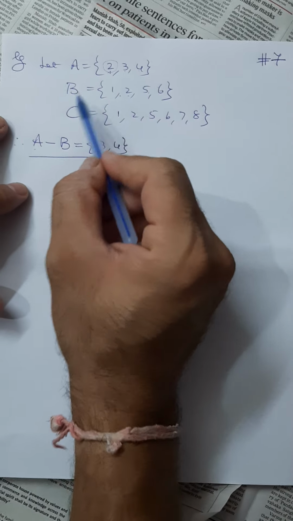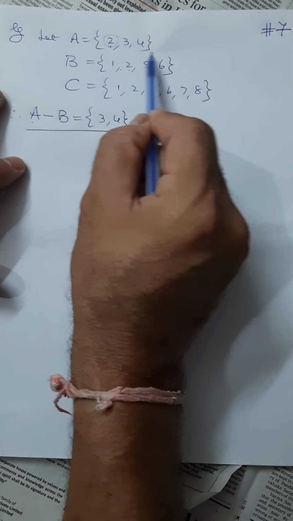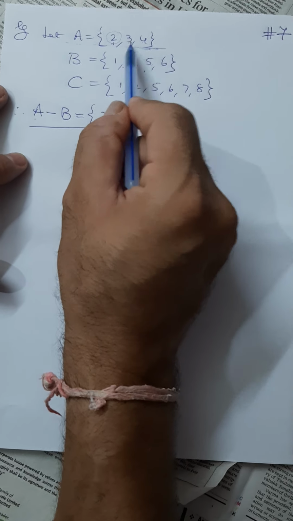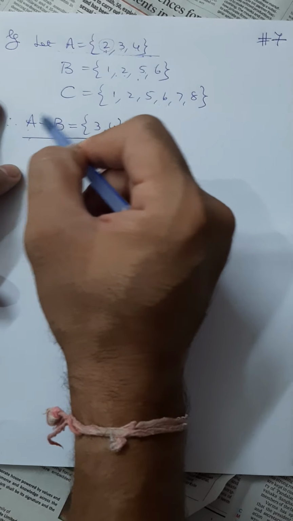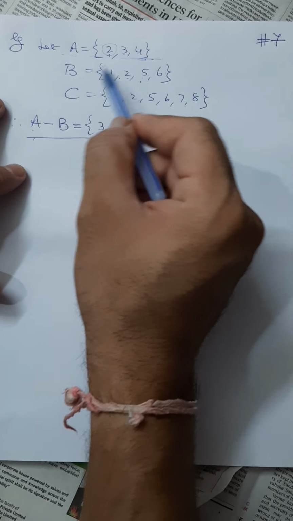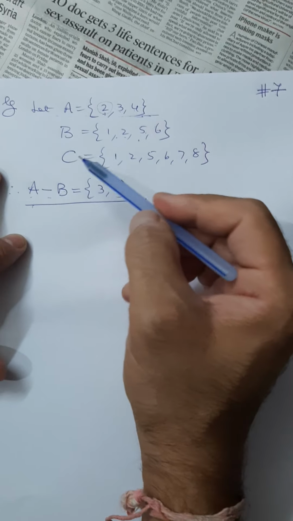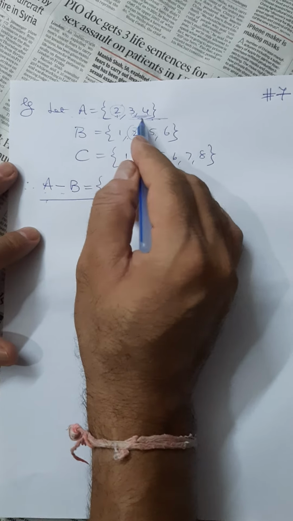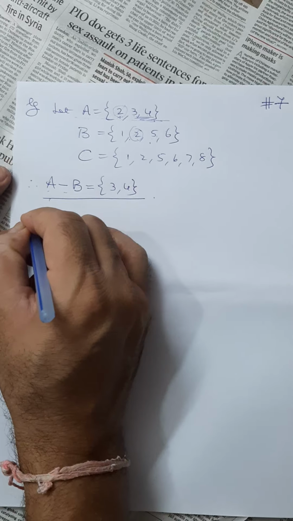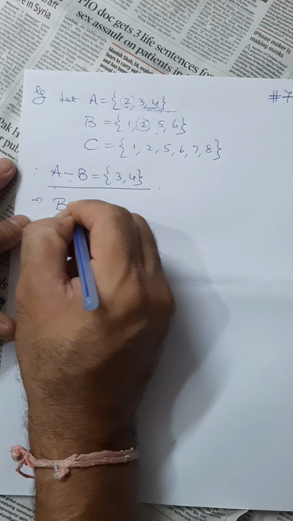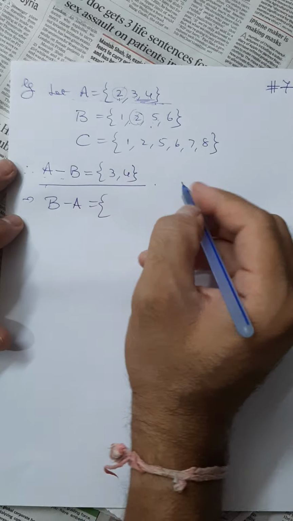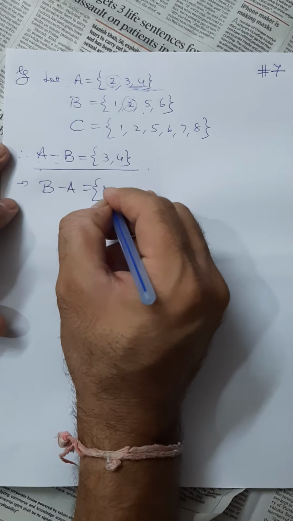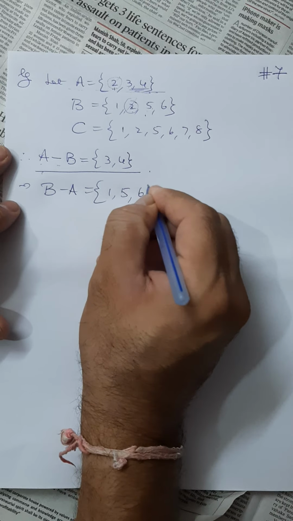I repeat, what is A minus B? Members of A which are not in B. 3 is not in B, so it will come in A minus B. 4 is not in B, so it will come in A minus B. In short, you look at the common and drop the common, so 3, 4. Then if I find B minus A, what is common? 2. So you drop 2, then you are left with 1, 5 and 6.